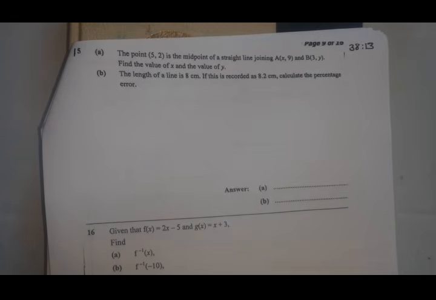Hello, so we come to question 15. Question 15 has two parts. A reads: the point 5, 2 is the midpoint of a straight line joining A, given by the coordinates x, 9, and B, which is 3, y. Find the value of x and the value of y. Okay, so A, we can write our A here.